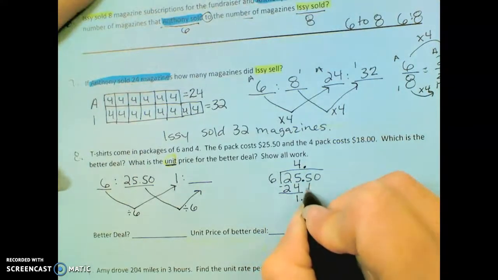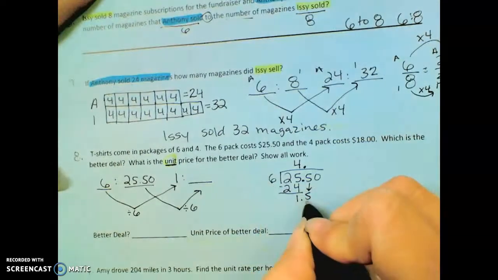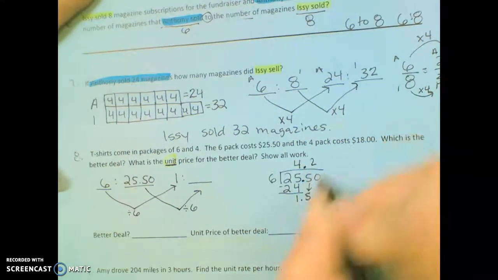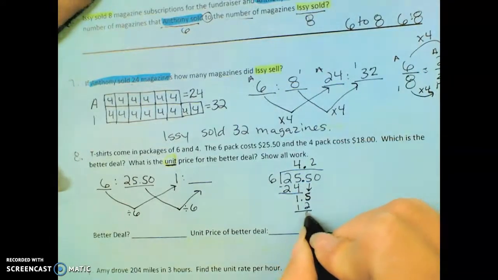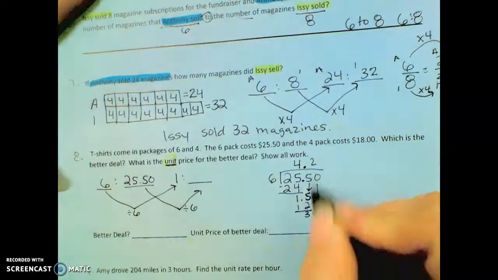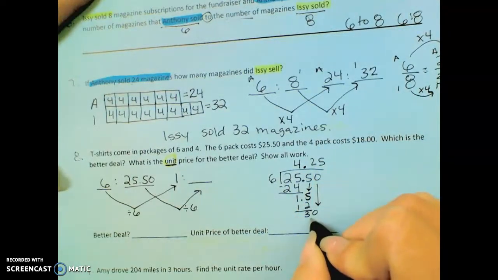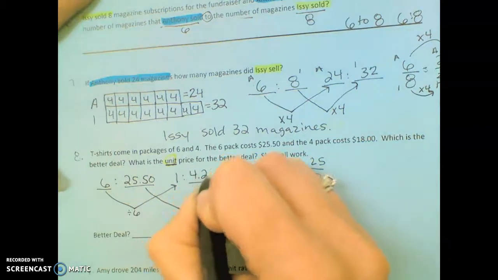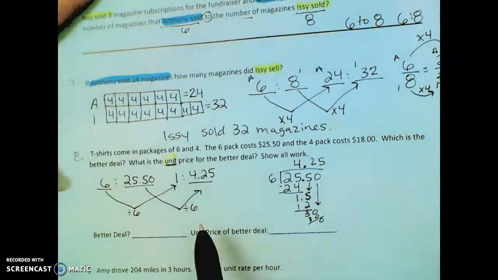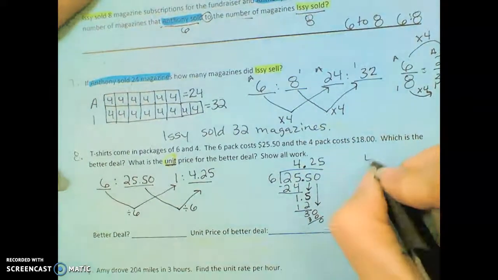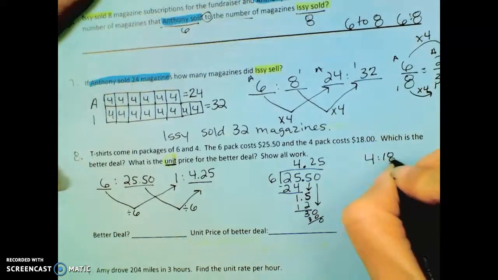Bring down my 5. How many groups of 6can I make out of 15? I can make 2. 12. That gives me 3 left over. Bring down the 0. How many groups of 6 can I make out of 30? I can do 5. 30 would be 0. So it is $4.25 per t-shirt. The other one is a 4-pack for $18.